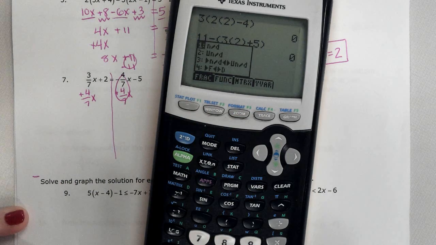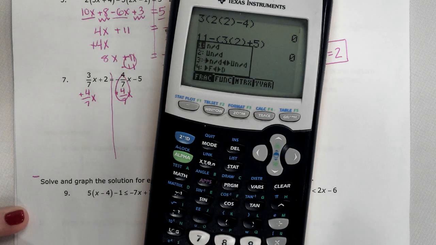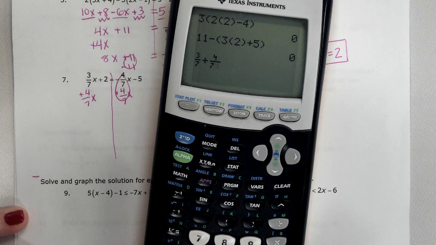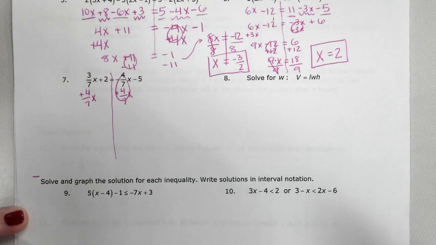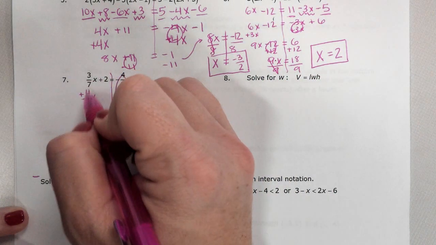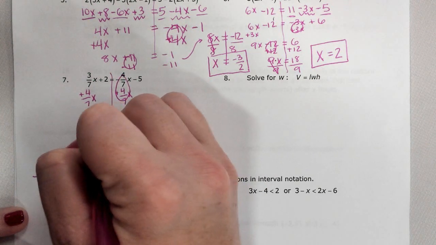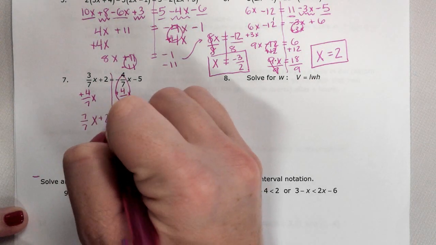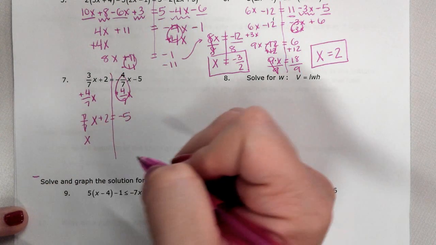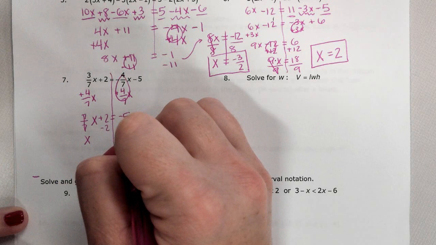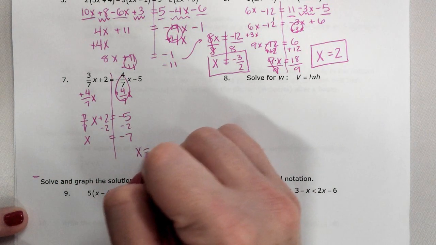Alpha y equals enter 3 over 7 plus alpha y equals enter 4 over 7. You can't type the x, only the numbers, the coefficients. And it gives me 1. And the reason being is if you follow the rules, when your denominators match, you just add the top. So 3 plus 4 is 7, so you get 7 over 7x plus 2 equals negative 5. Well, 7 divided by 7 is just 1, so this just leaves you with x. Now I'm going to do minus 2, and I get negative 7. So I get x equals negative 7.